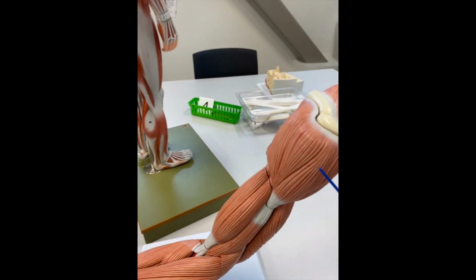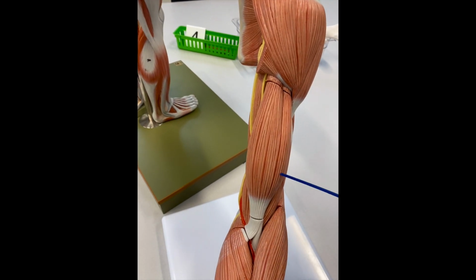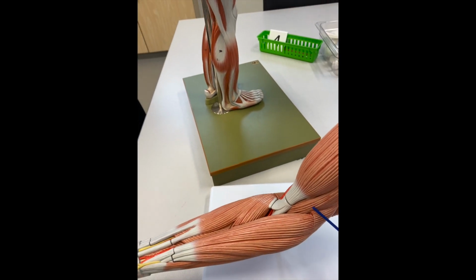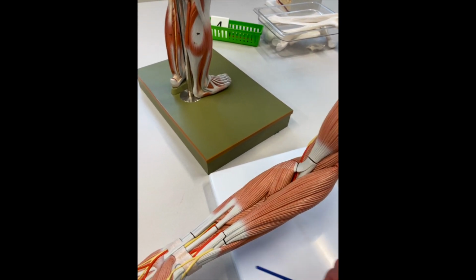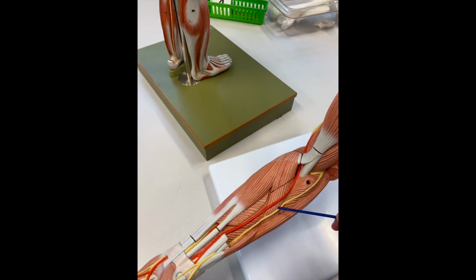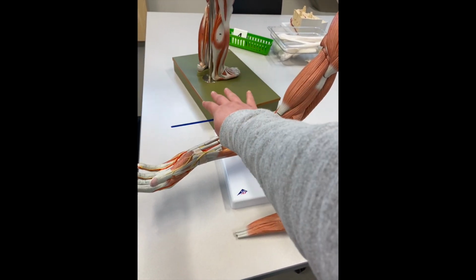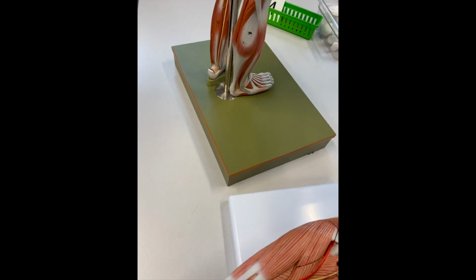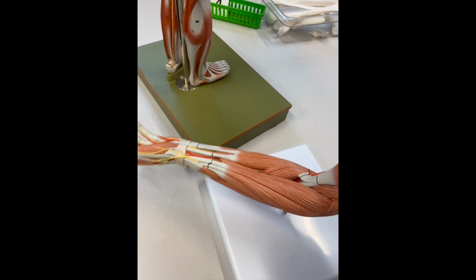Now for the arm, you have your deltoid, you have your biceps brachii, long and short, your brachialis, your pronator teres, brachioradialis, supinator, and then pronator teres. So to supinate is to hold a bowl of soup, and then to pronate is to go like that. That's why they're named what they're named. And yeah, brachioradialis. Don't listen to me all the time.